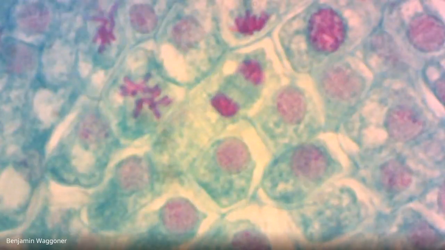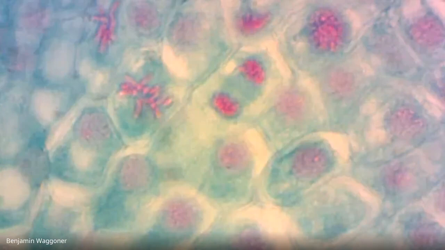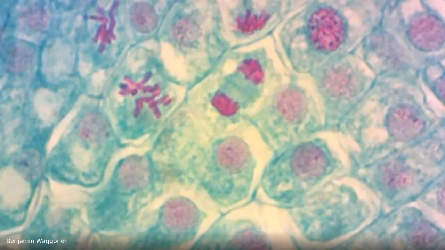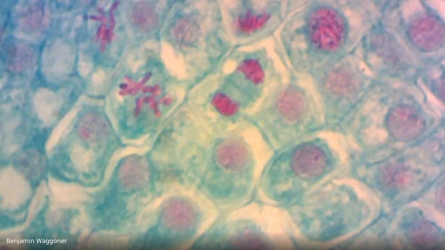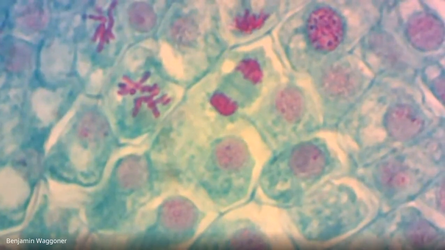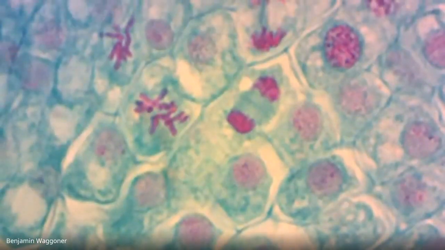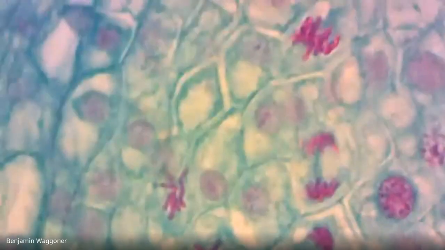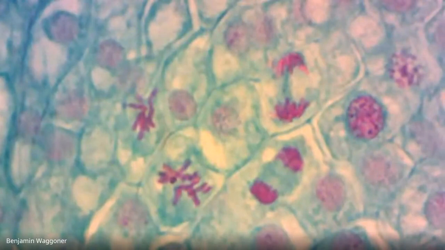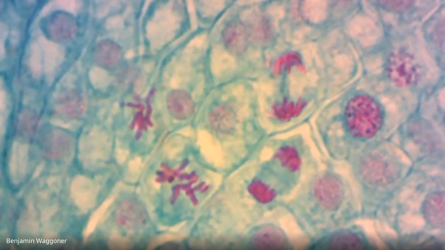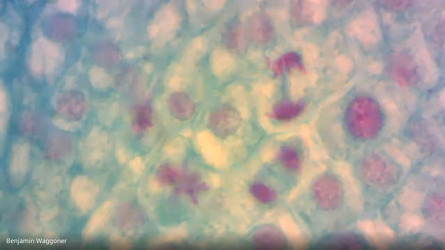But if we try to center it up here, okay, closest to the center right now, I'm going to fiddle with the light a little bit, but right there in the center, I've got a very nice example of telophase. Sorry, I lost it. Sorry, working with the microscope, the controls move in the wrong direction from what I'm used to.